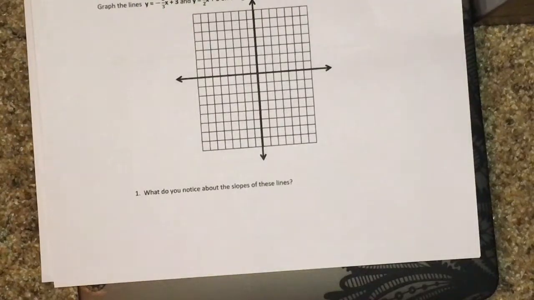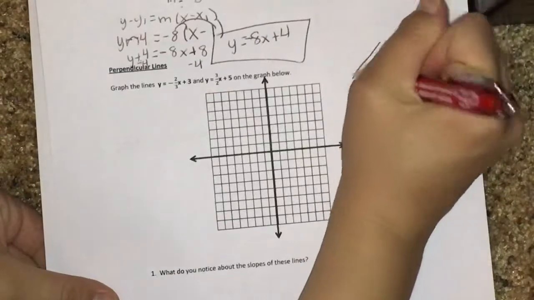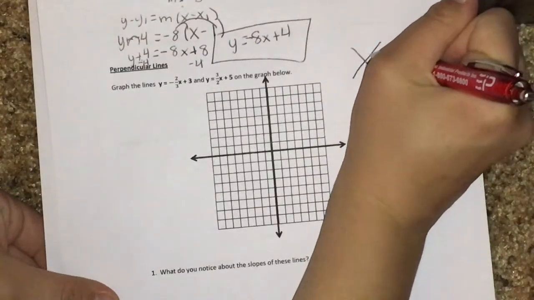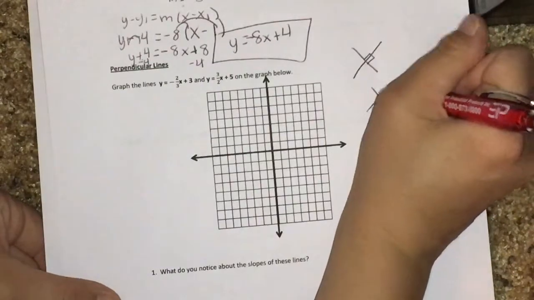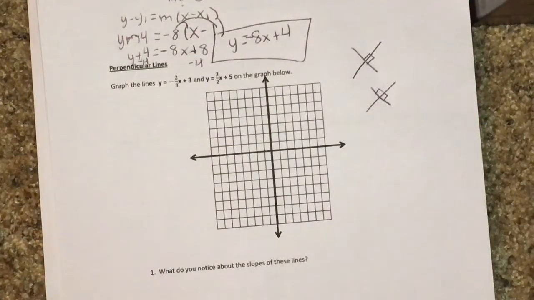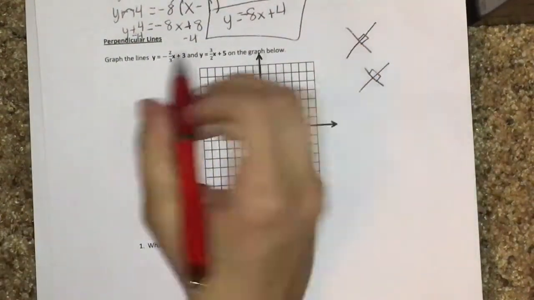Moving on to perpendicular lines. Perpendicular lines cross at a 90-degree angle. So a perfect 90-degree angle is what perpendicular lines cross at. Let's go ahead and graph each of these lines.